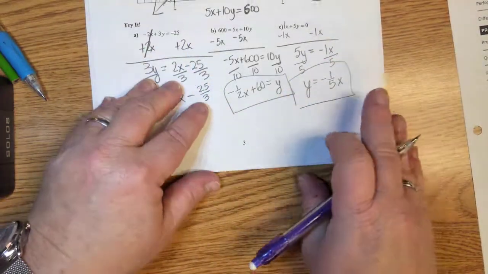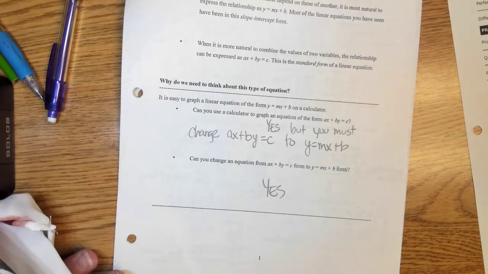Okay. Easy peasy, right? All right, make sure you do all your work on a separate piece of paper.